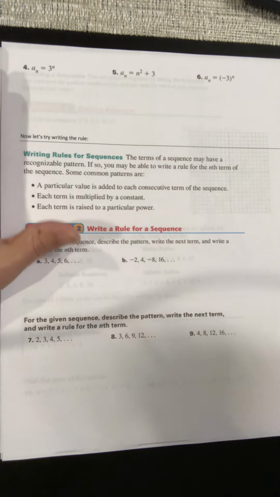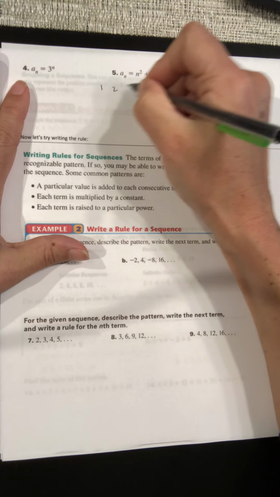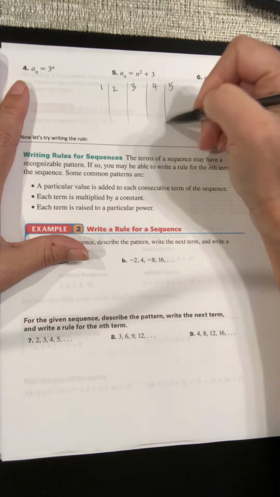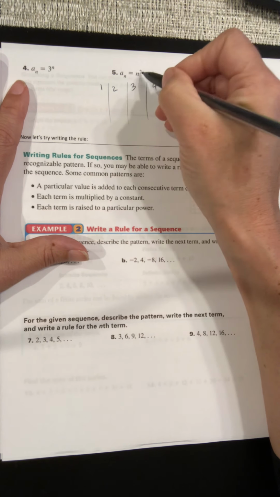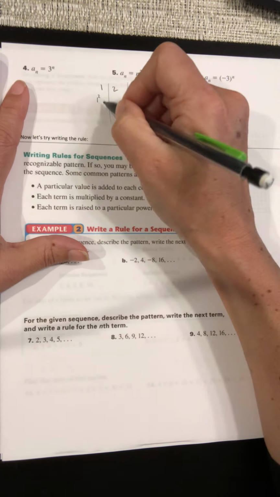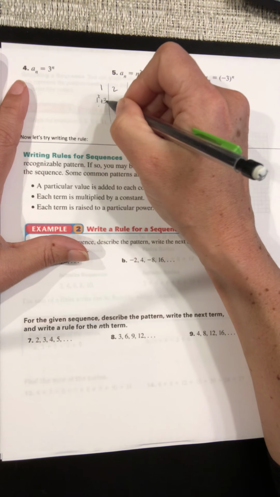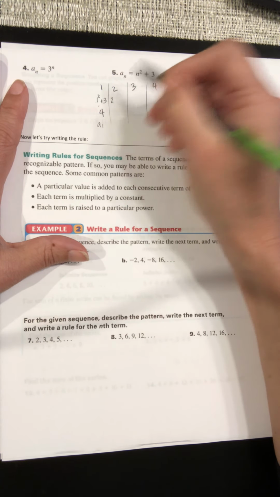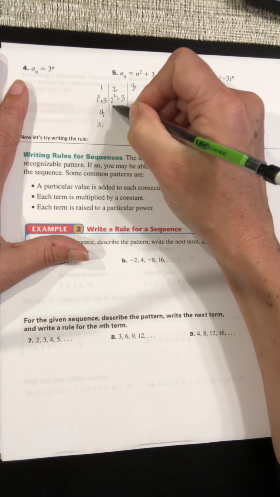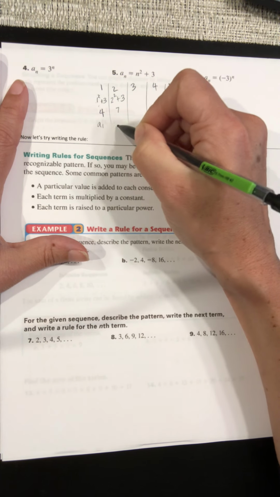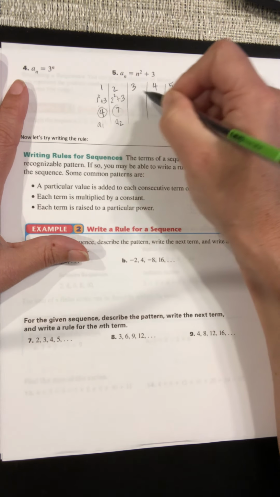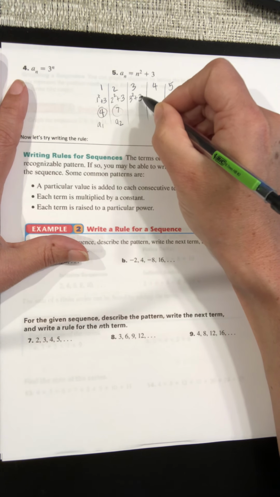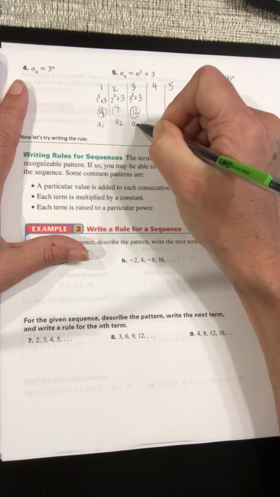We have one like this on the homework, right? We're finding the first, the second, the third, fourth, the fifth, and they just asked for the first 5 in the instructions, so we're gonna do that. So to get that, I'm gonna have 1 squared plus 3, right? So 1 squared is 1 plus 3, so that's 4. So that's a sub 1, right? Then 2 squared plus 3, right, would be 4, so that'd be 7, and that's a sub 2. Then 3 squared plus 3, right, would give me 9, 12, right? So that's a sub 3.